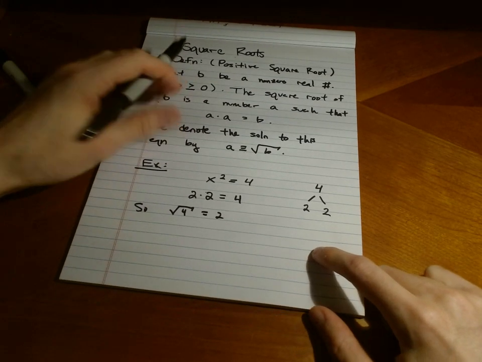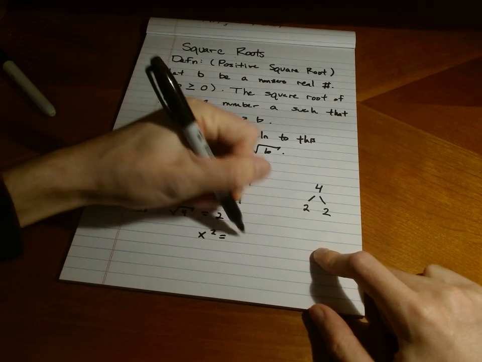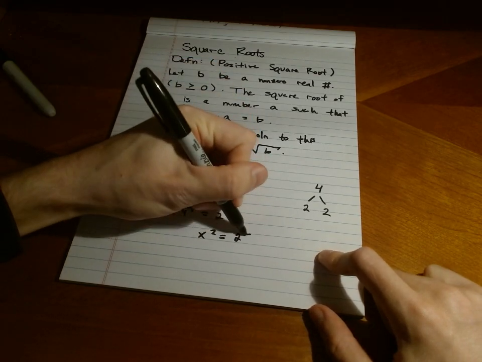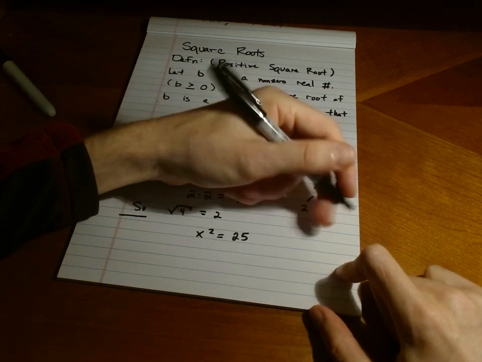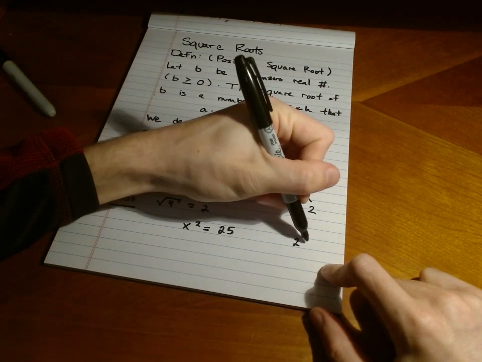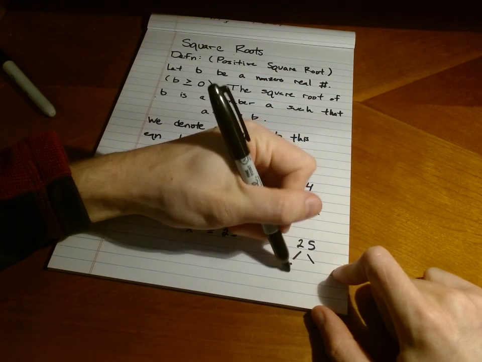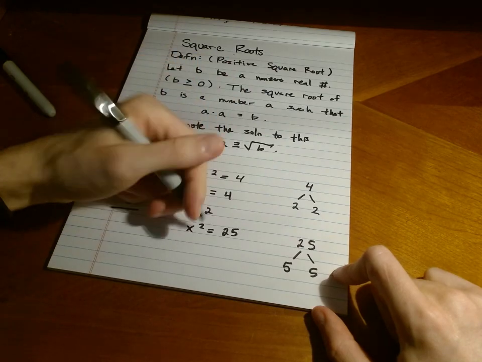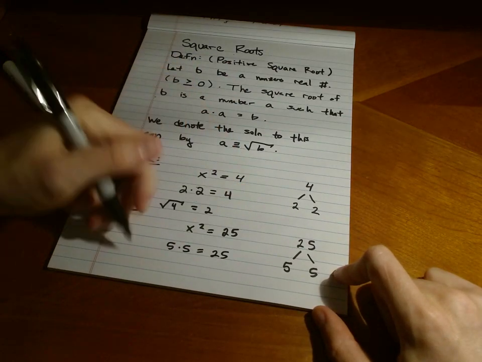Okay, let's do another example. x squared equals 25. Okay, so we break down 25 into its factors, which is just 5 and 5. So 5 times 5 is 25.